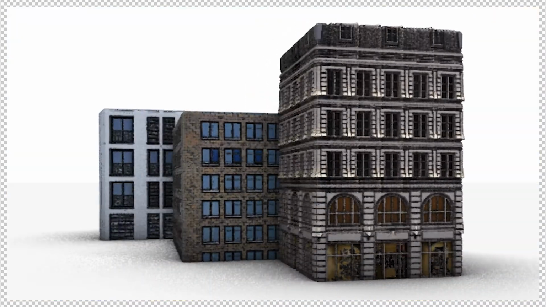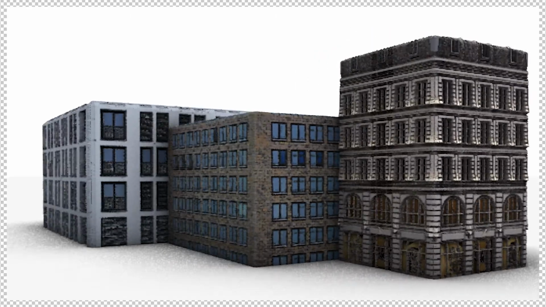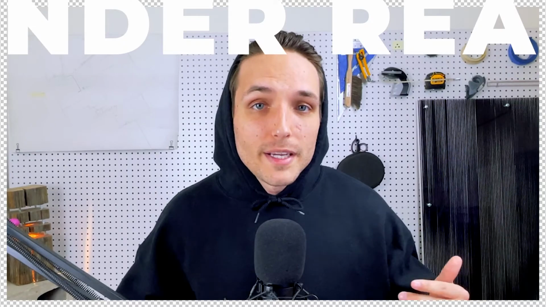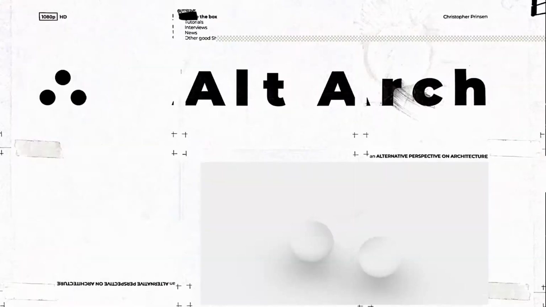So if your context buildings are just taking forever to model, then this method I'm about to show you might be helpful. It's going to show you how to model them very quickly, but also they're going to be render ready in the end. Today, I'm going to show you how to make render ready context buildings in Rhino.